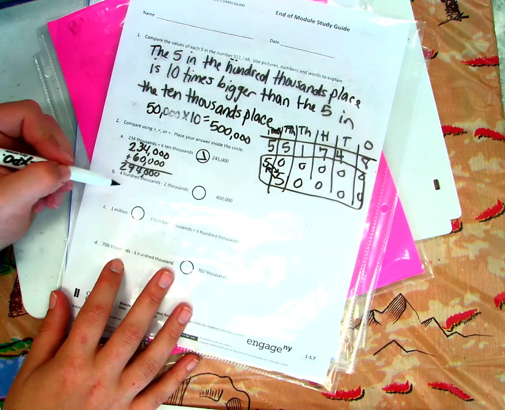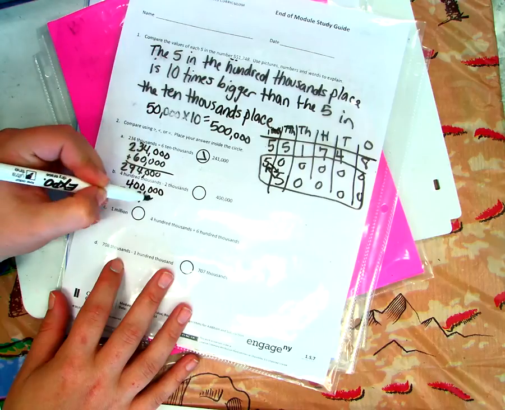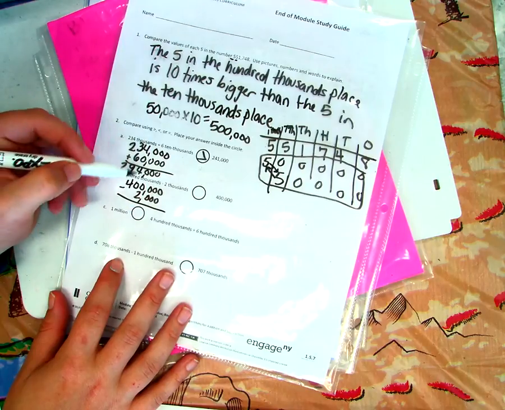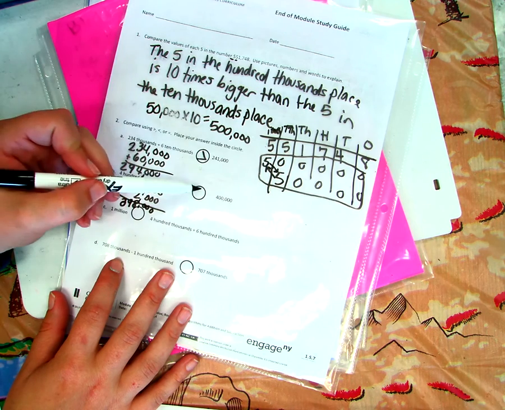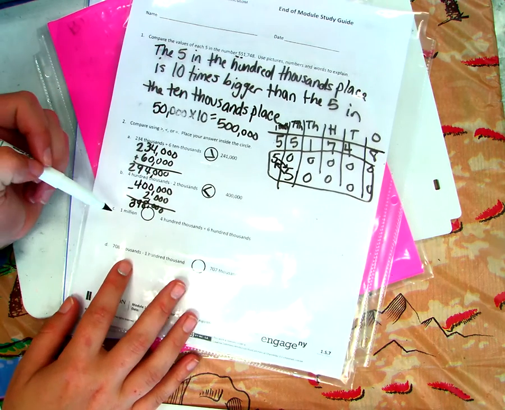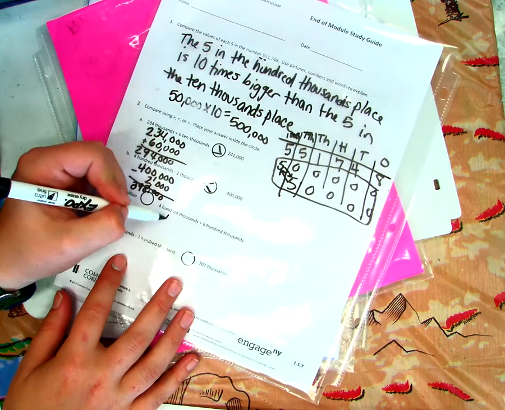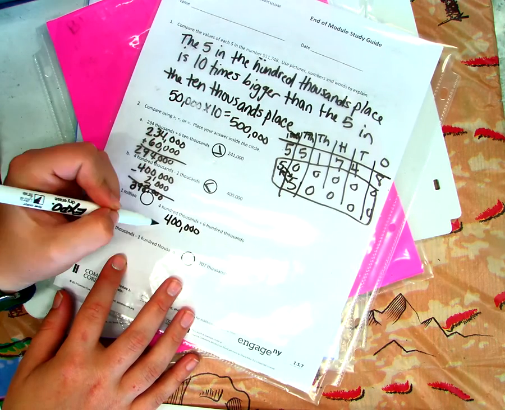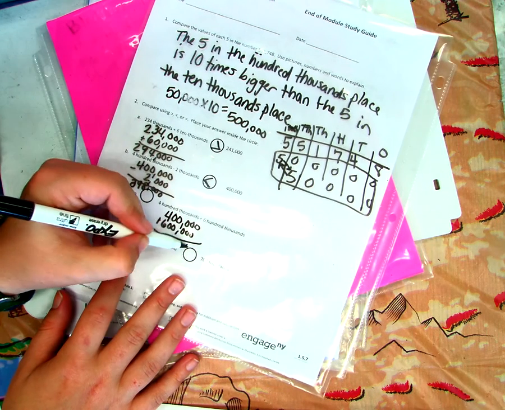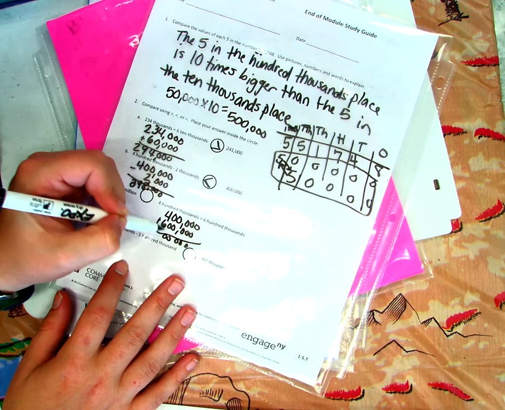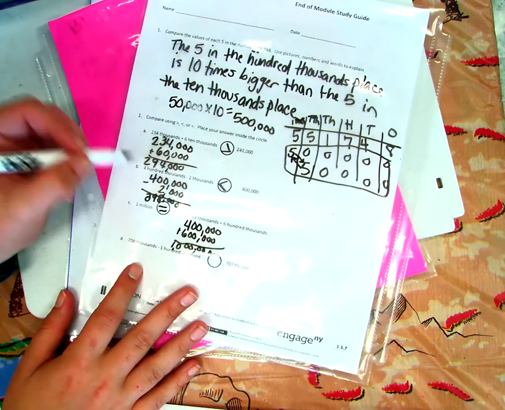400,000s minus 2,000s. Take 2,000s away. That'll be 398,000s, which is smaller than 400,000. 1 million compared to 400,000s plus 600,000s. 400,000s plus 600,000s is 1 million. Oh, 1 million. It is the same.